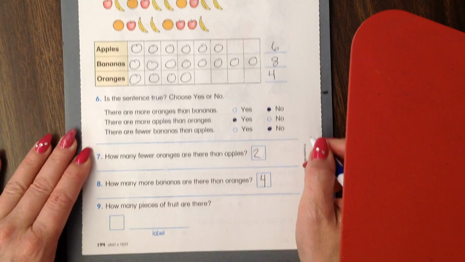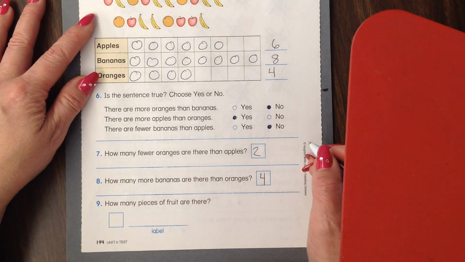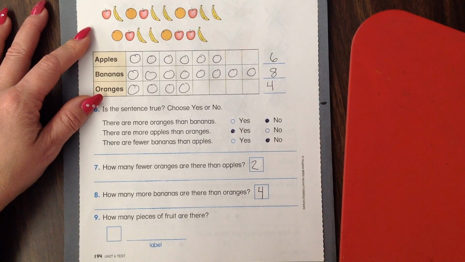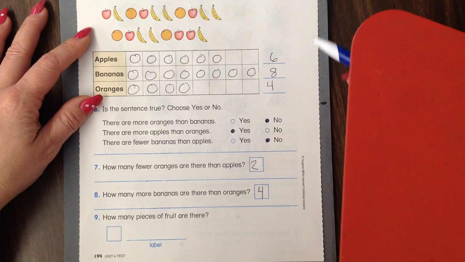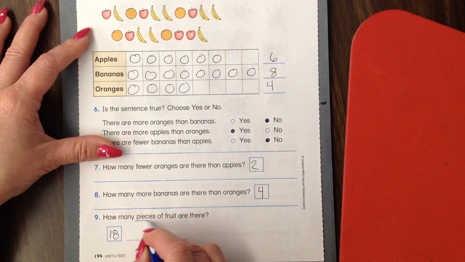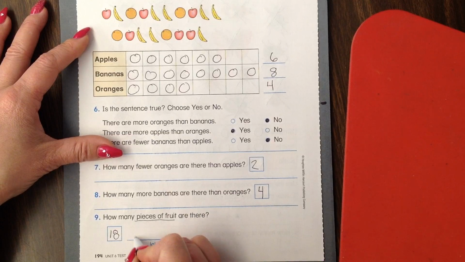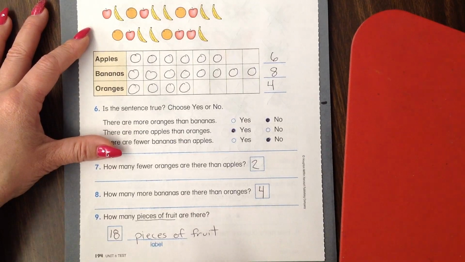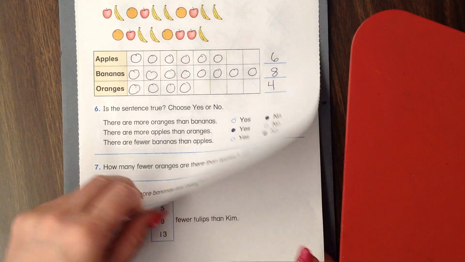Now the last problem wants to know how many pieces of fruit there are altogether. So do you see a fast way to do the math using these numbers? We have 6, 8, and 4. What two numbers would make this easy for me to solve first? Good. If you picked 6 and 4, you're correct, because 6 and 4 make 10. And then this problem becomes 10 plus 8, and 10 plus 8 is 18. So we would put 18, and it wants to know how many pieces of fruit. So pieces of fruit is our label. So there are 18 pieces of fruit. Okay? All right, go ahead and go to the next page over here.